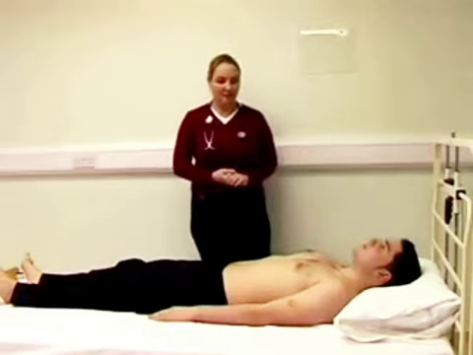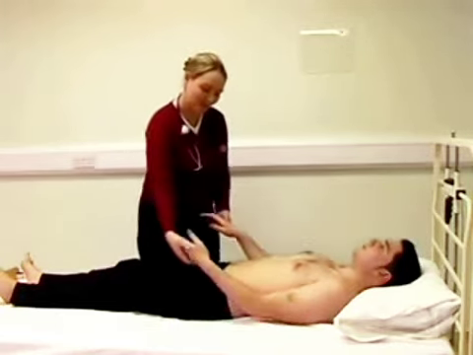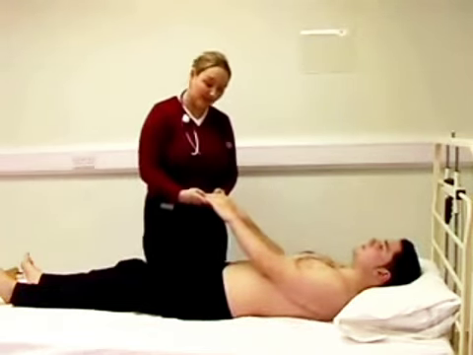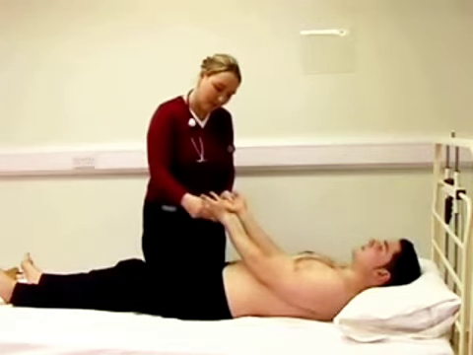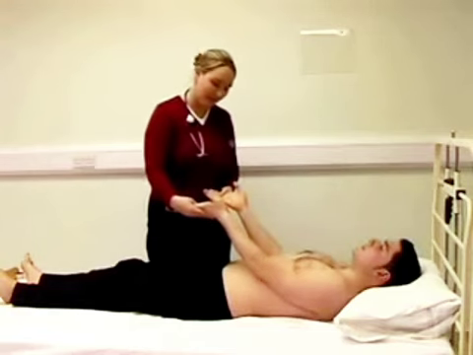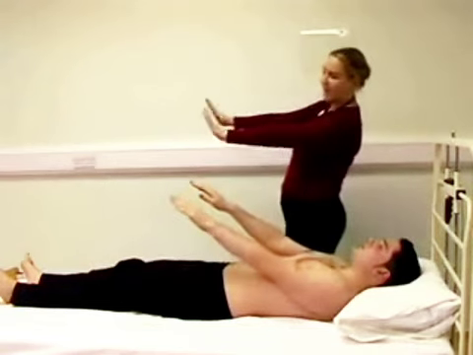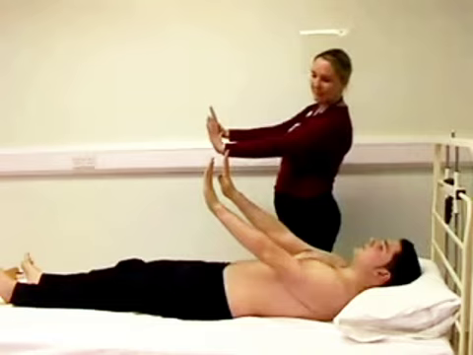The next thing we do is move on to inspect the hands specifically. Please may I have a look at both of your hands. Good. We're looking for any clubbing or cyanosis, any Dupuytren's contractures, palmar erythema or any other signs of liver disease. Can I ask you to extend your hands out for me and bring your hands back, looking for a flap.